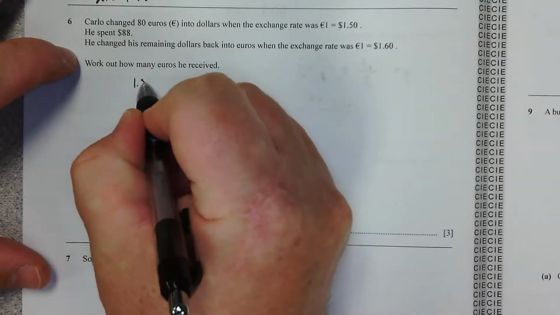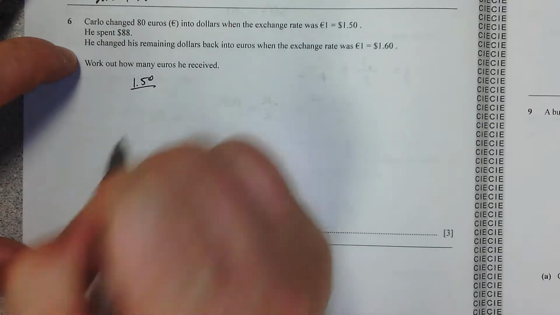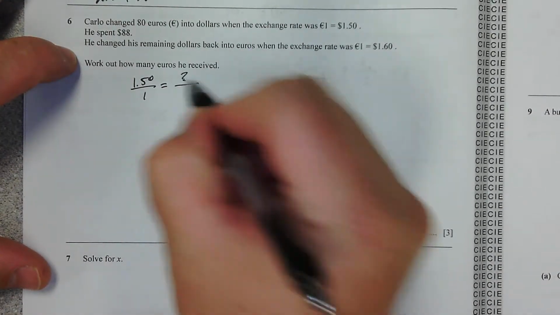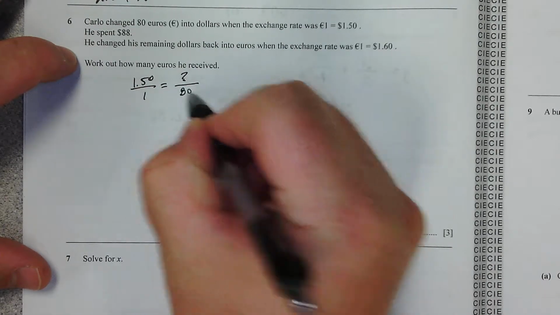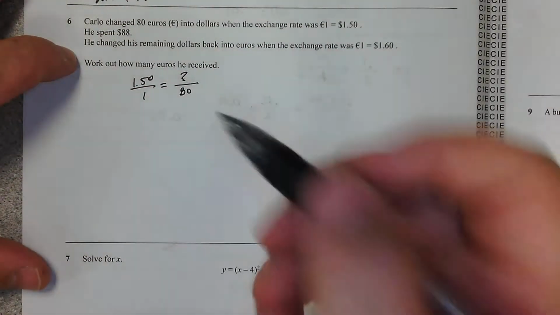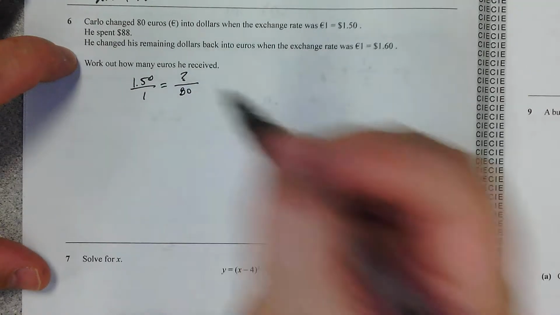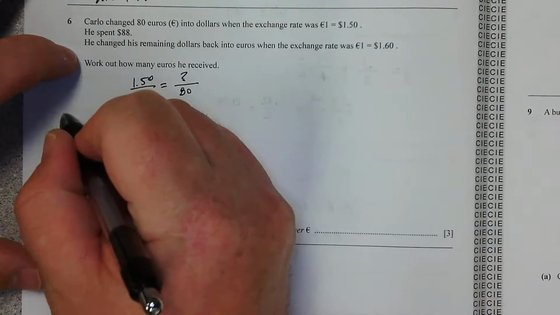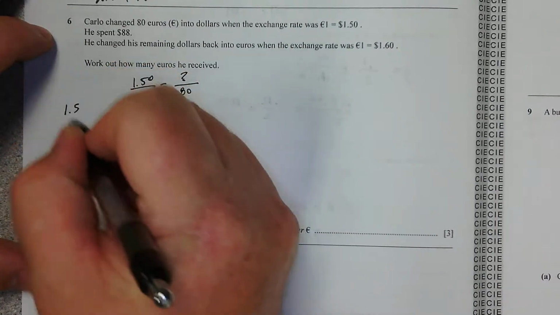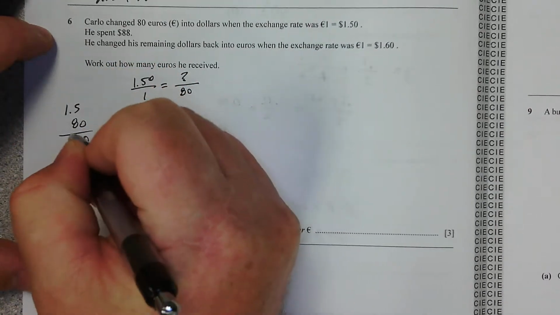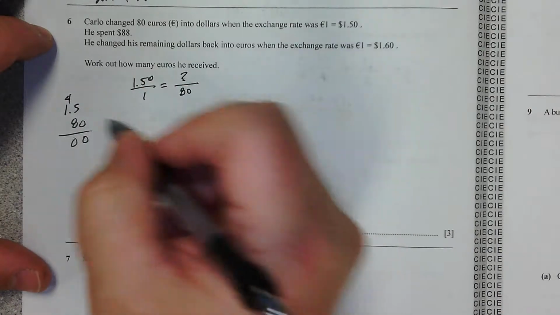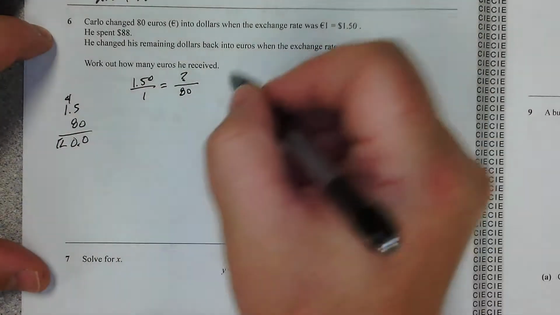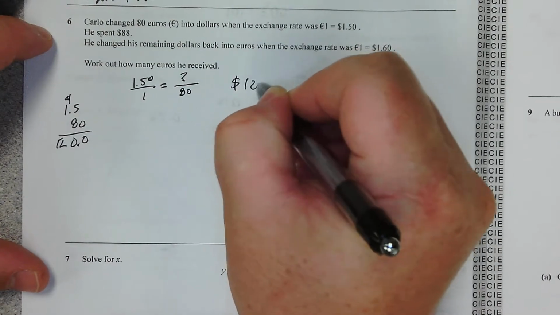Euros to dollars, so we have $1.50 to 1, and he exchanged 80 euros. So that's going to be 1.5 times 80. So 8, 12, oh look at that, and boom, 120. So that's $120 he had, right?